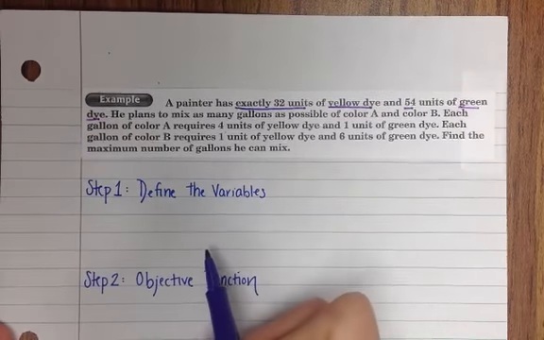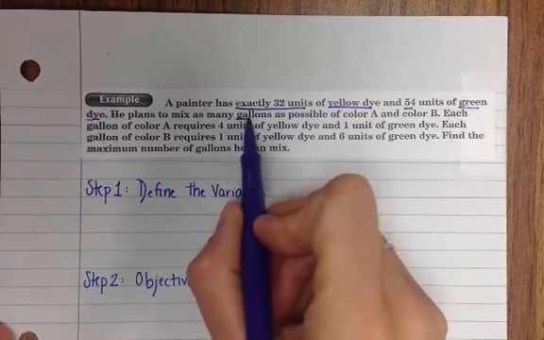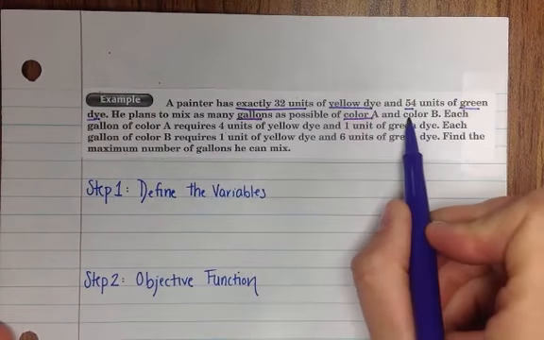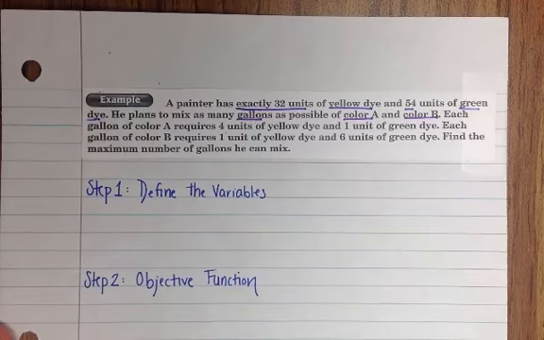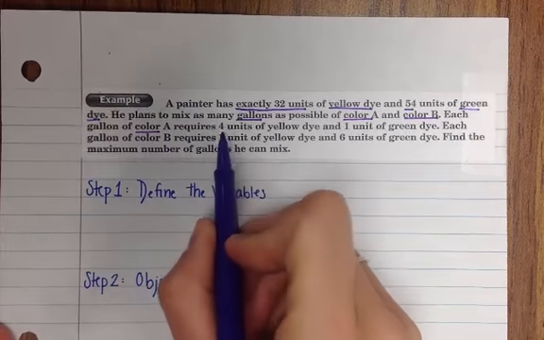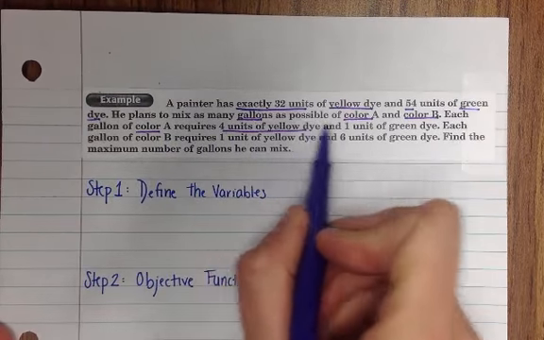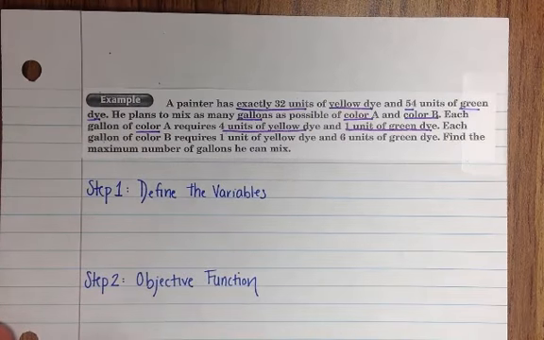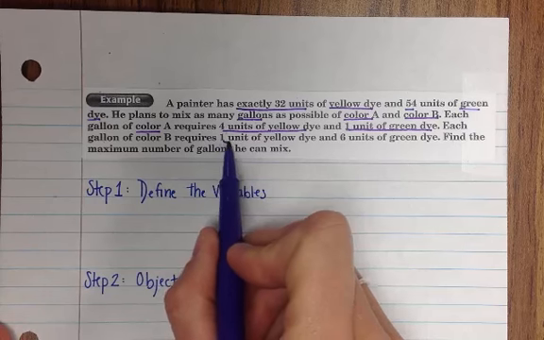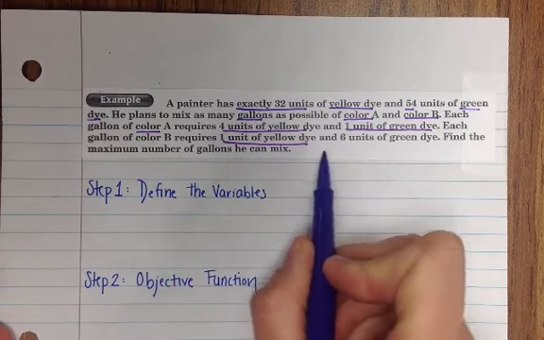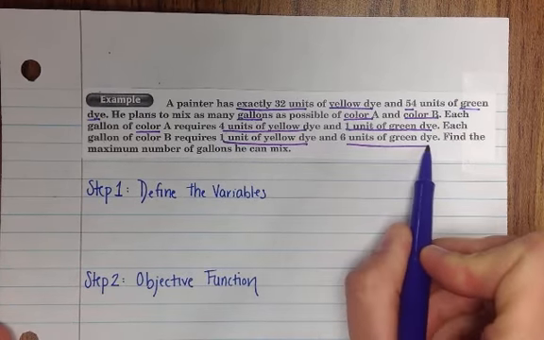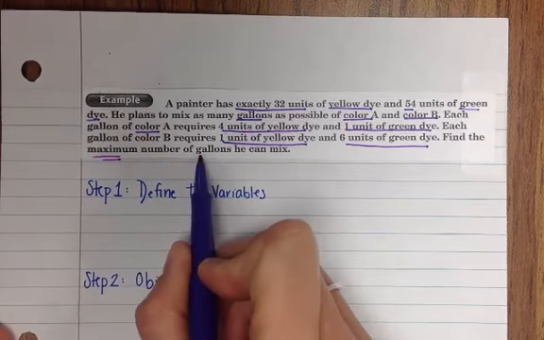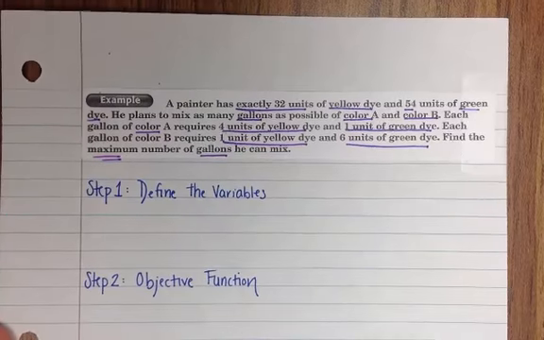He plans to mix as many gallons as possible of color A and color B. Each gallon of color A requires 4 units of yellow dye, 1 unit of green dye. Each gallon of color B requires 1 unit of yellow dye and 6 units of green dye. We need to find the maximum number of gallons he can mix.